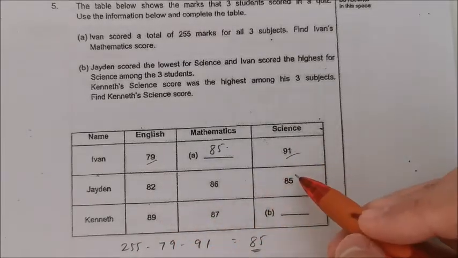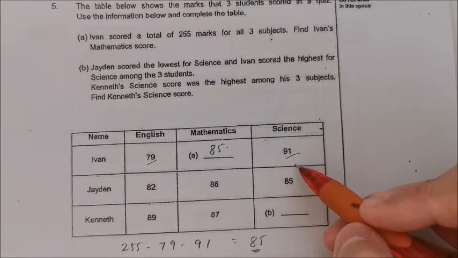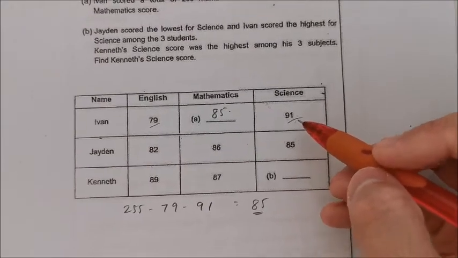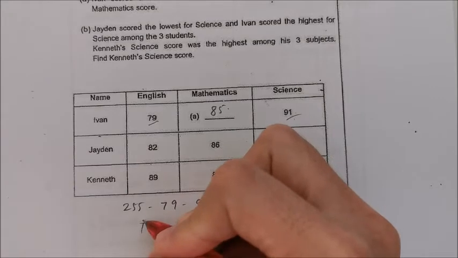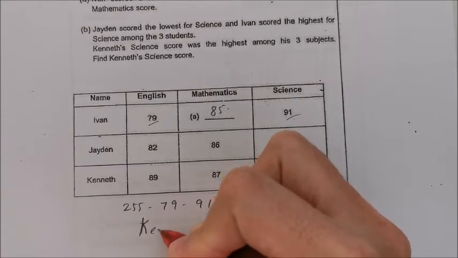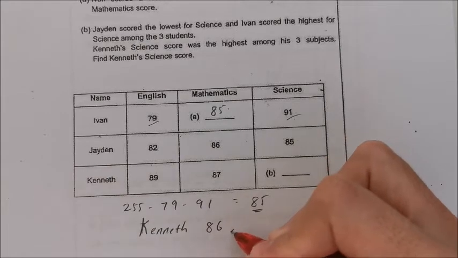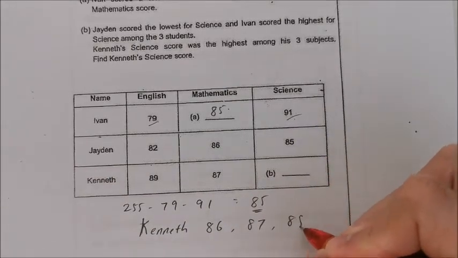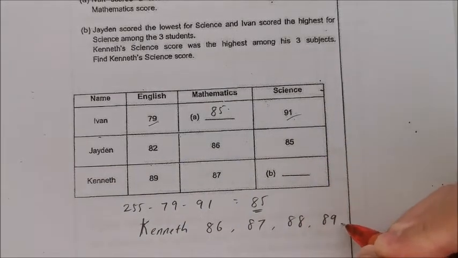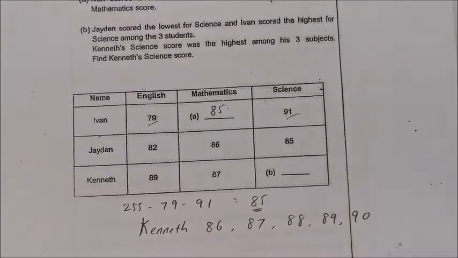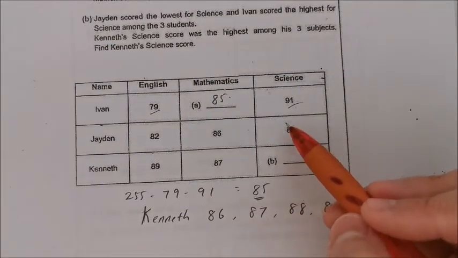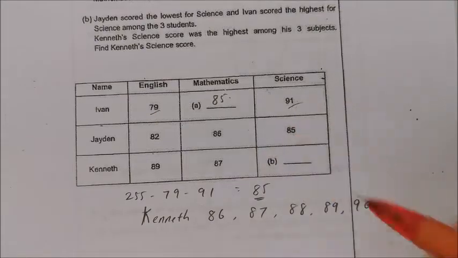So for Kenneth, his marks has to be somewhere in between because he will be number 2. So for Kenneth, we can say that his marks has to be either 86, 87, 88, 89 or 90. So that he's in the middle of Jaden and Ivan.